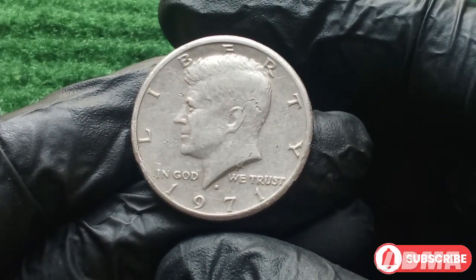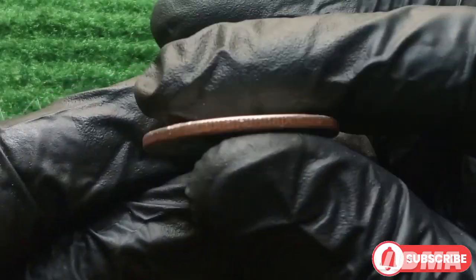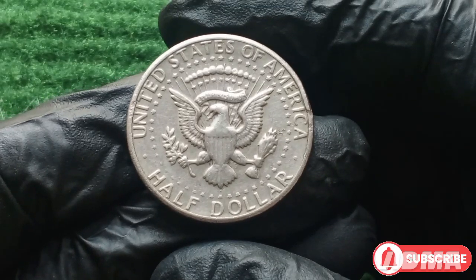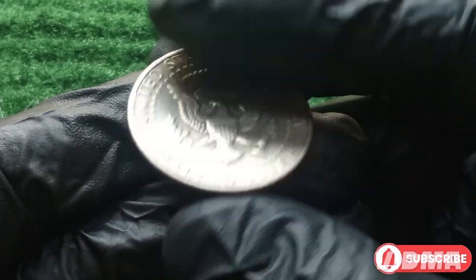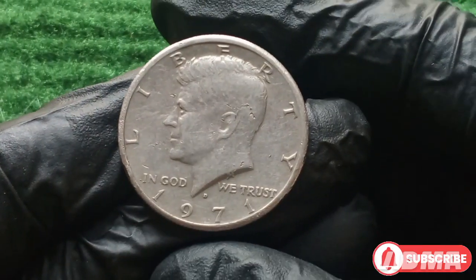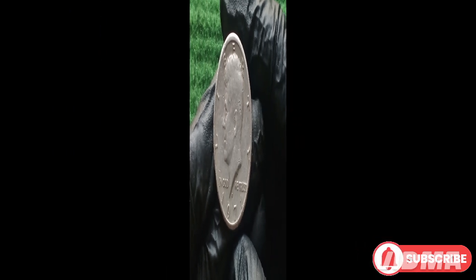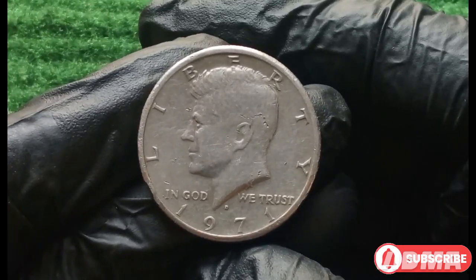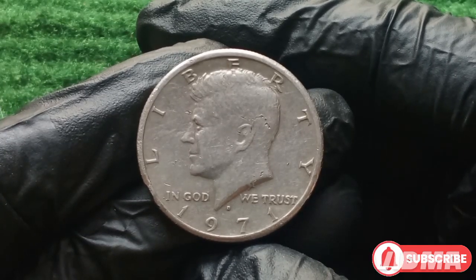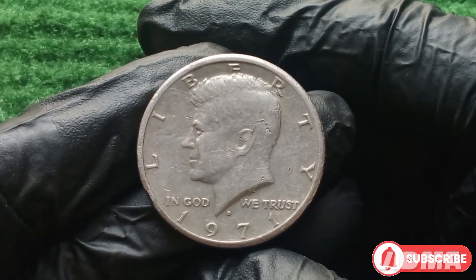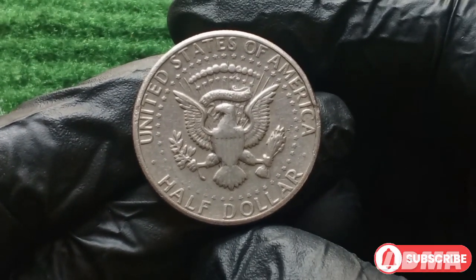Obverse: portrait of John F. Kennedy to the left and the date below. Script: Latin. Lettering: Liberty, In God We Trust, D, 2023. Engraver and designer: Gilroy Roberts. Reverse: modified presidential seal of the United States of America, a shield with vertical stripes on the chest of an American bald eagle.